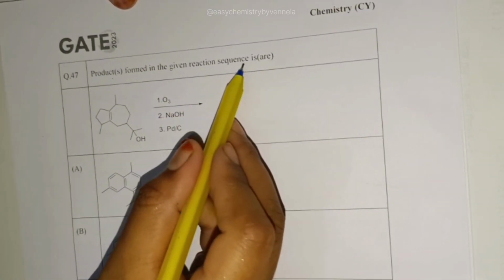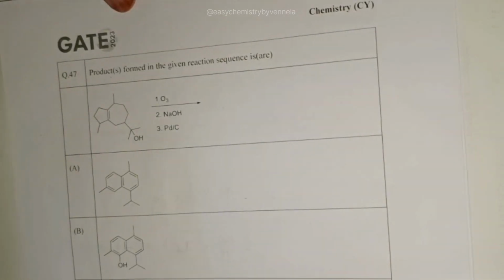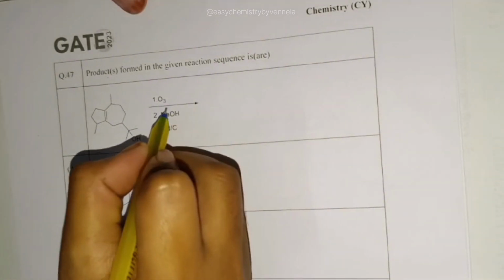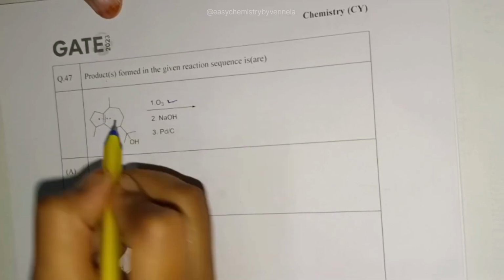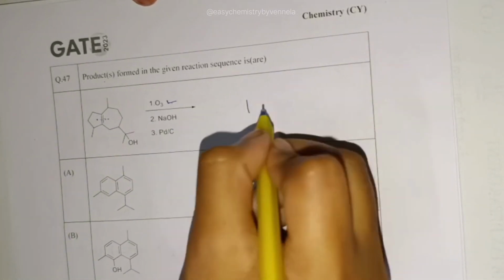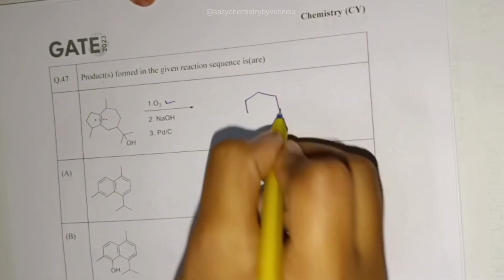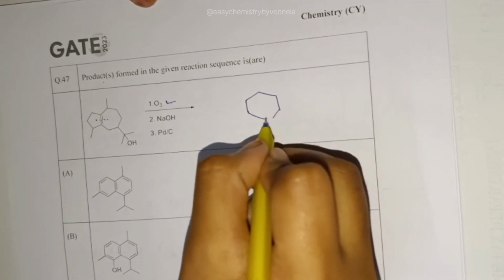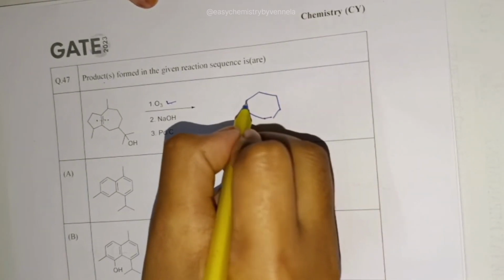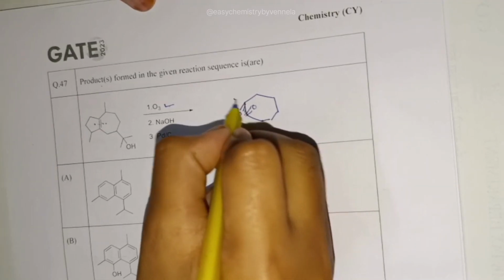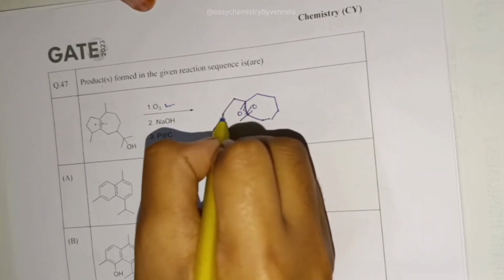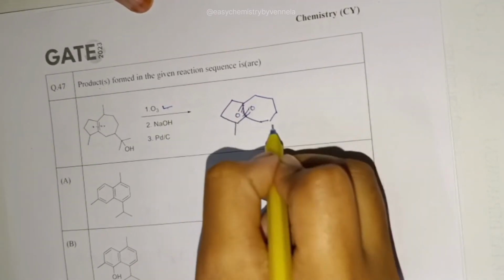Product formed in the given reaction sequence. So here first reaction with ozonolysis. So break here, it can form like this.